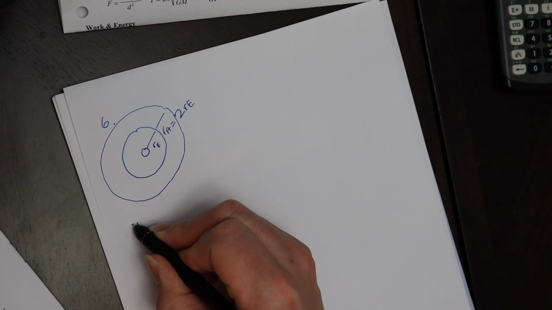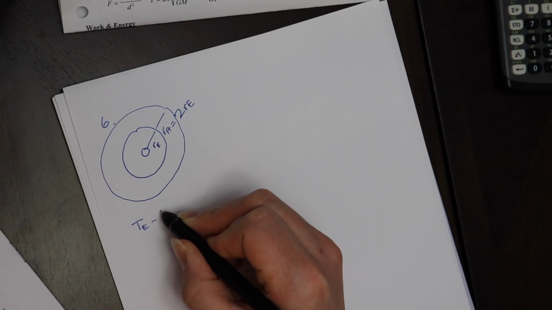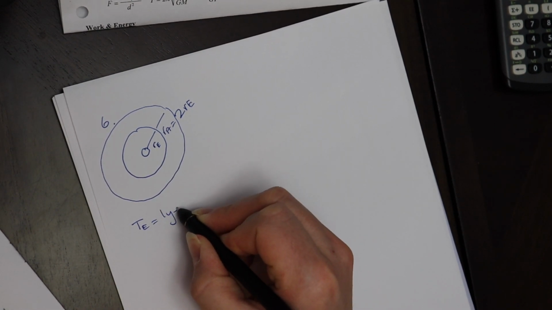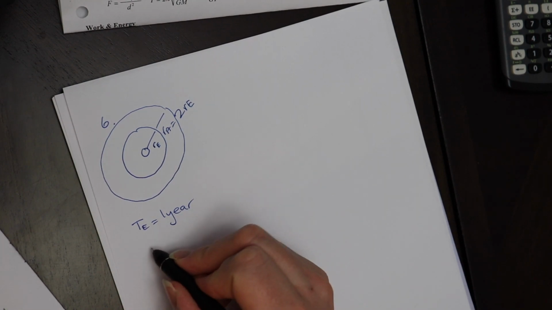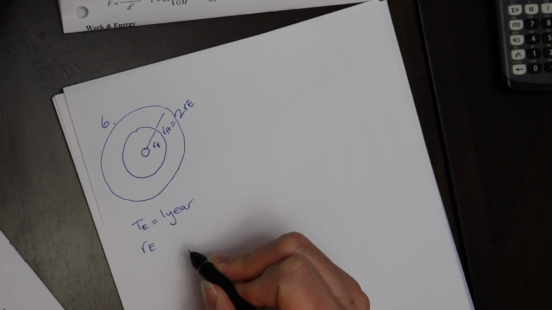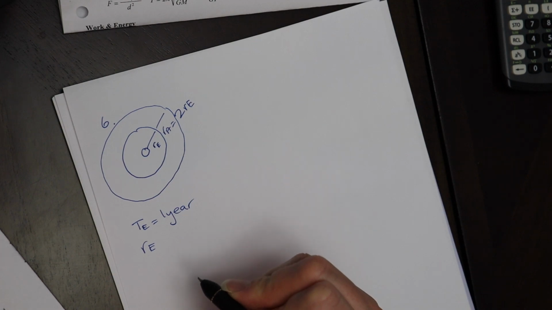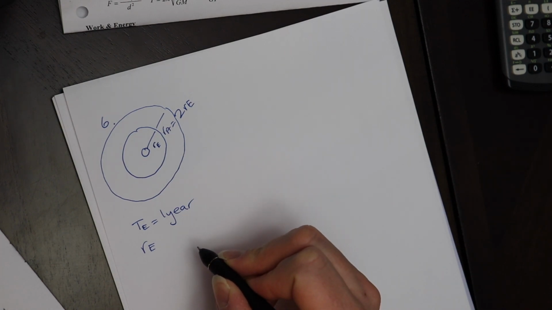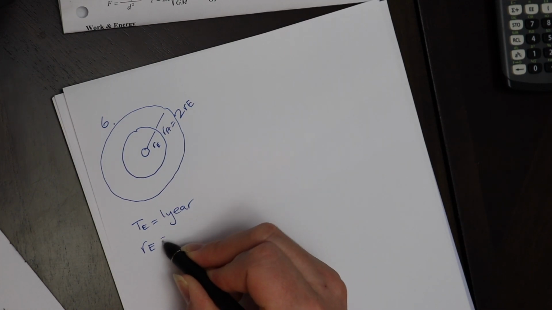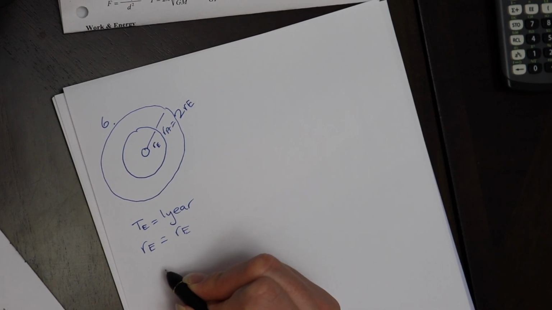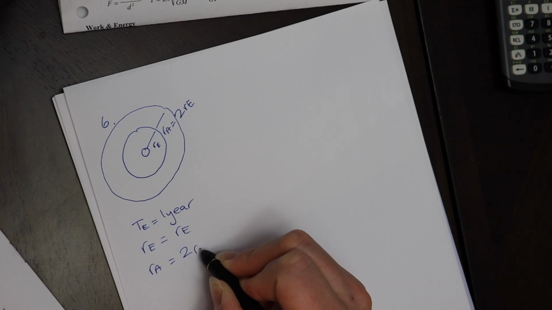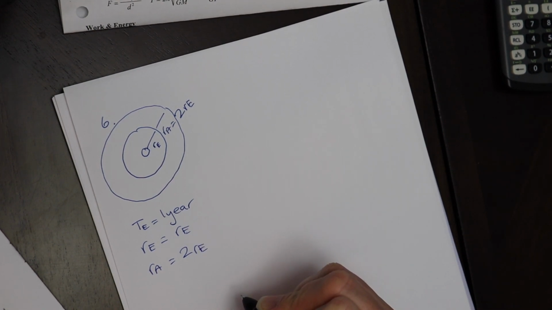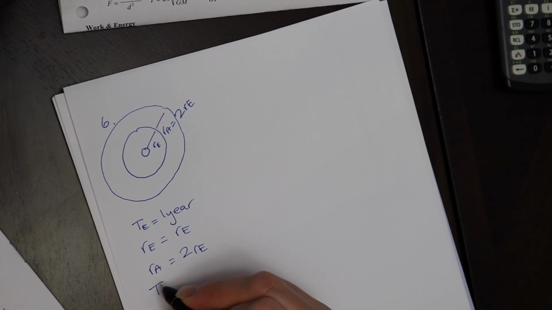So the period of the Earth is 1 year. That's how long it takes the Earth to go around the sun. The radius of the Earth, we may be asked to look it up, but I don't actually think we need to. I'll show you why in a second. So the radius of the Earth is just the radius of the Earth, and the radius of the asteroid is 2 times the radius of the Earth. And we're trying to find how long the asteroid takes.